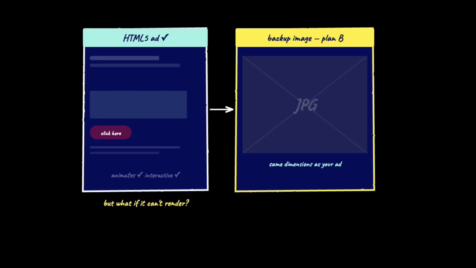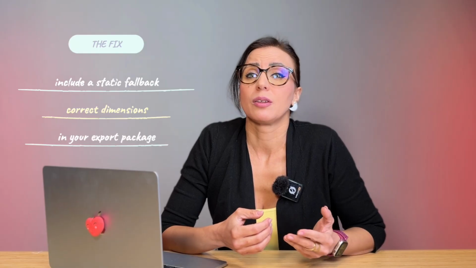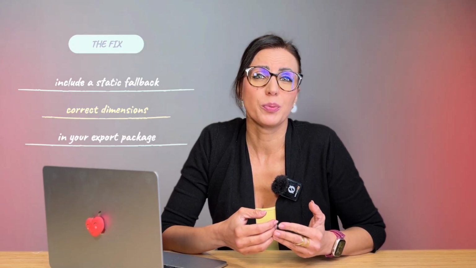But you can't toss any image in there. It needs to match the exact pixel dimensions of your ad, stay under the platform size cap, and be a JPEG, PNG, or GIF. Wrong dimensions? Rejected. Forgot it entirely? Rejected. Assume the platform would grab a frame from your animation? It won't. The fix: include a compliant fallback at correct dimensions in your export package before uploading. Yep, that's a quick fix once you know it exists.